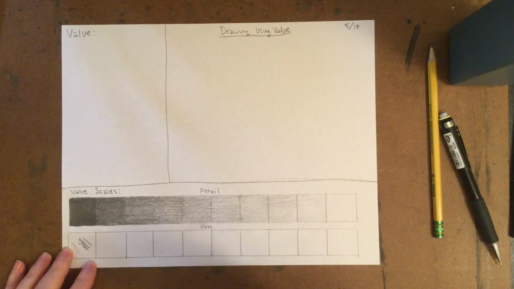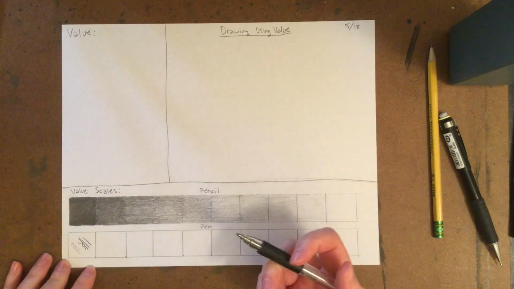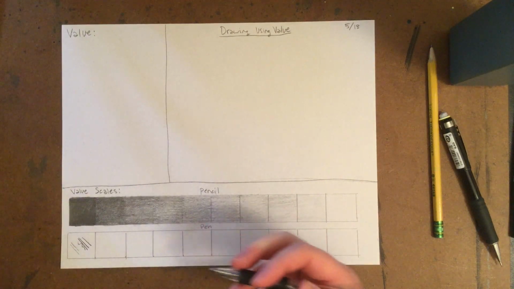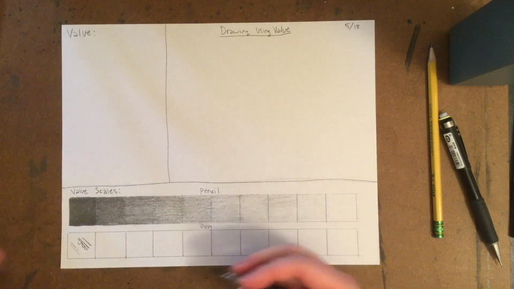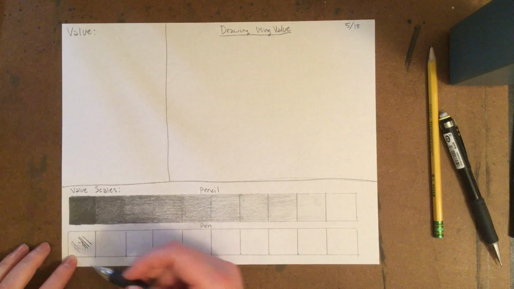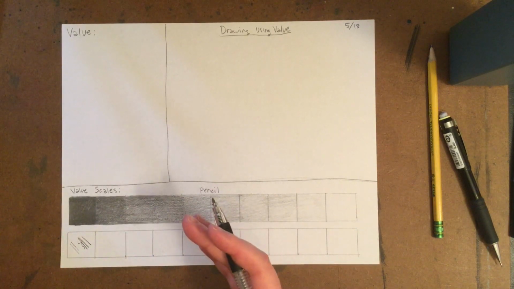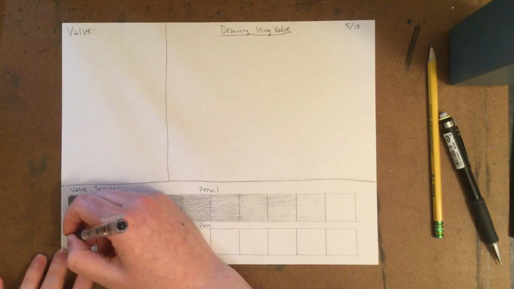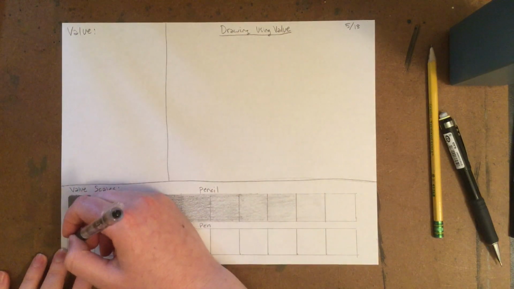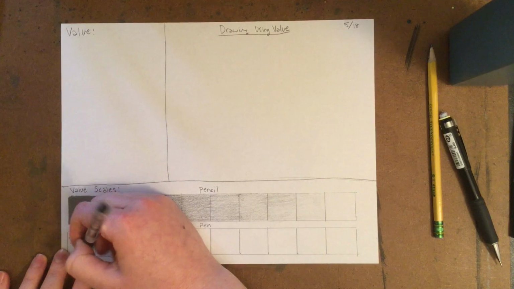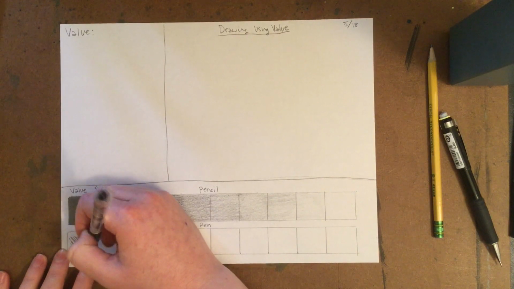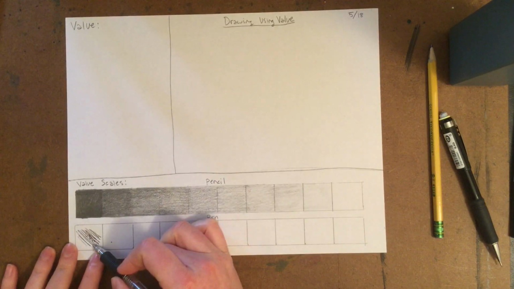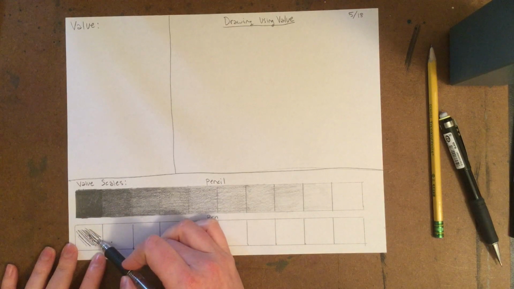So the way that we create value with a pen or a marker or a Sharpie or anything that's going to maintain the same value is we need to think of the lines, and you're creating a whole bunch of lines. So for example, hatching. So one way to do this is through hatching. Now with hatching, you have lots of different lines, and the lines are parallel. So they're all going the same direction.